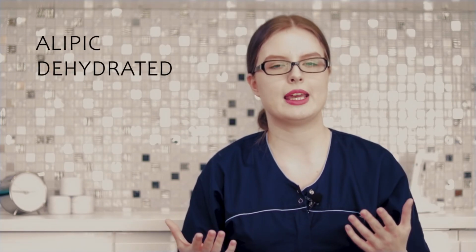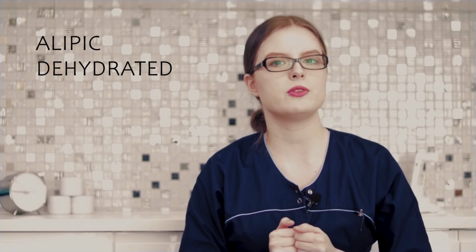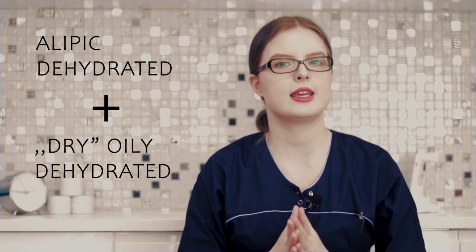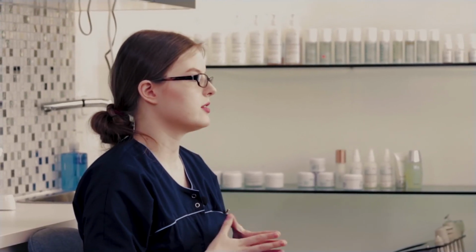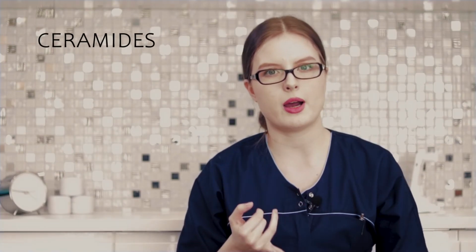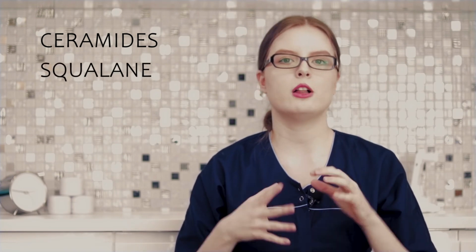Next up, elliptic skin that is dehydrated on the perimeter of the face and the dry, oily, dehydrated skin on the center of the face. All of this with optional sensitivity. This is a typical skin for those who have been under some kind of hormonal therapy for a longer period of time. The oiliness of the skin in the center in this case is very mild and usually rather sensitive, so more in need of hydration and hydrolipid layer strengthening ingredients like ceramides and maybe say squalane that would help nourish and calm the skin.